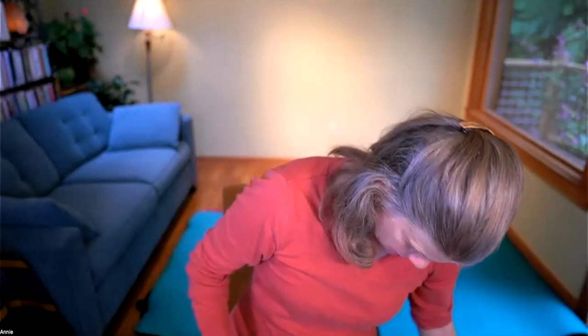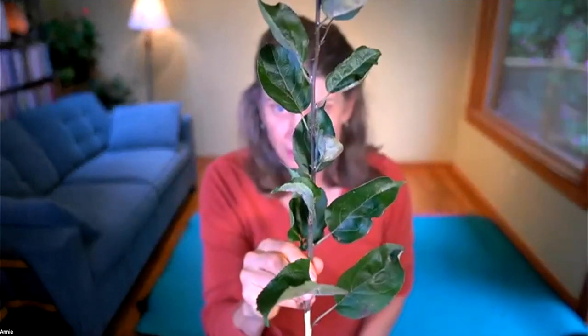So on the alder, please notice, right? It's opposite leaves. They're opposite. They're not two together, okay? They're opposite. So here's another one. I'll put it in front here.